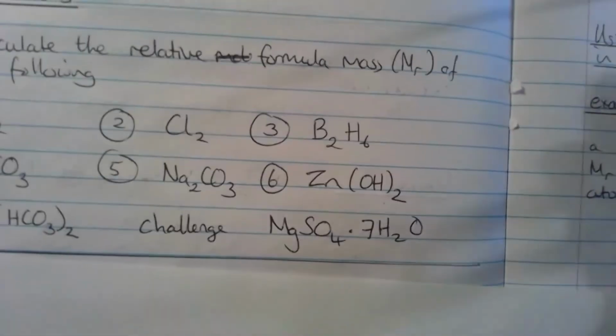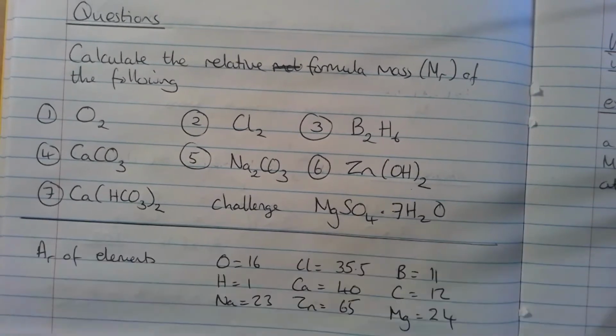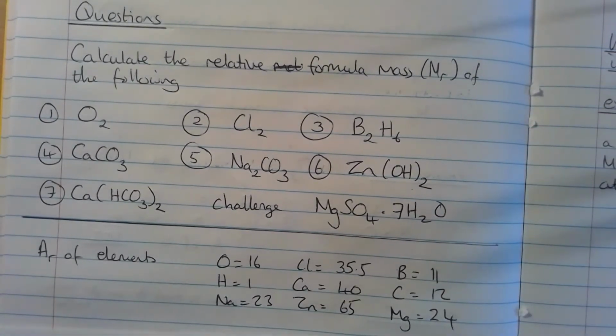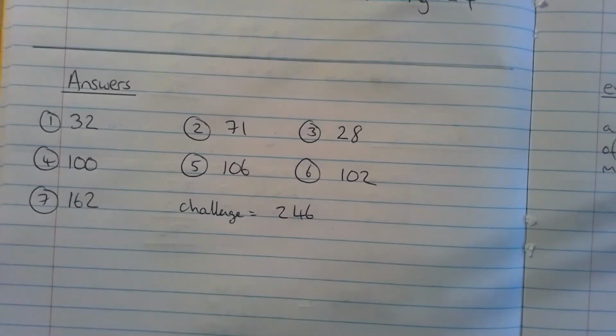Okay, so if we go over to this page, in case you haven't got access to a periodic table, I've also included the AR of these particular elements here, so if you'd like to pause the video and have a go at these questions. And then the answers are there.